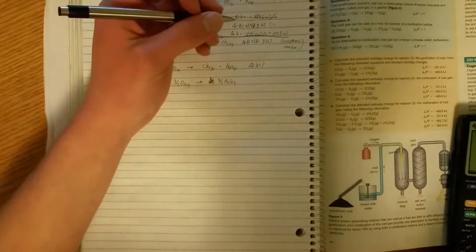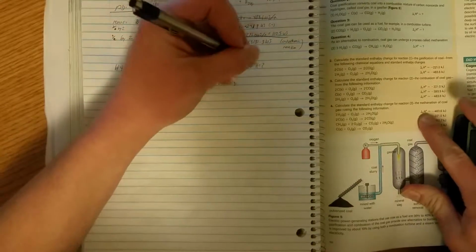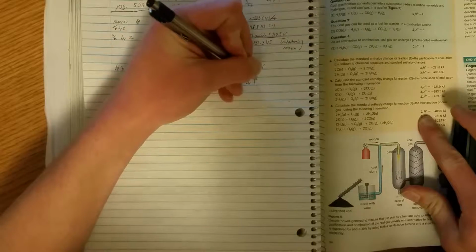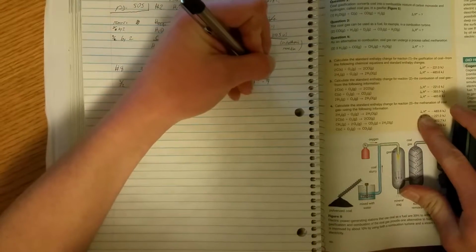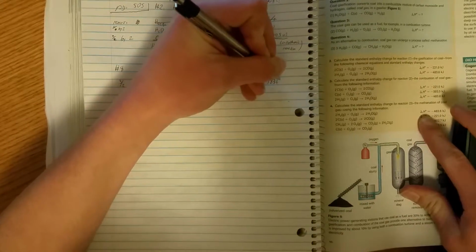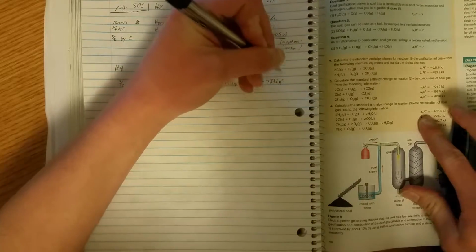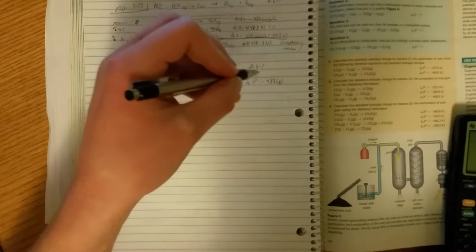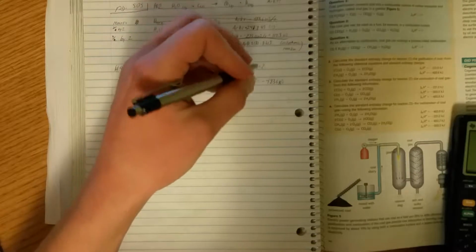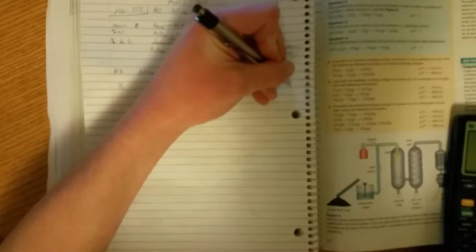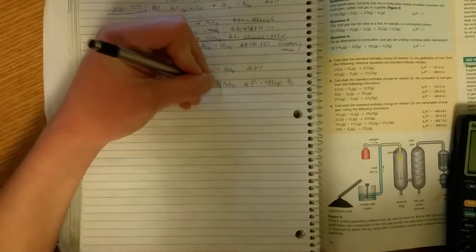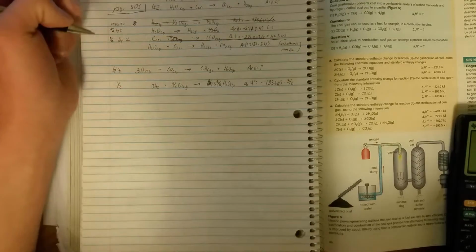6/2 H2O gas. And now we'd have to go and take our delta RHM and multiply our negative 483.6 kilojoules times 3/2. And this would actually just be equal to 3.